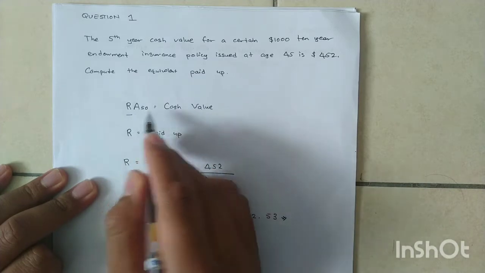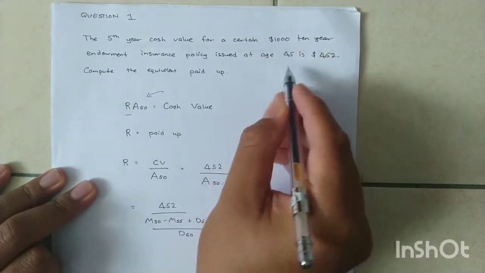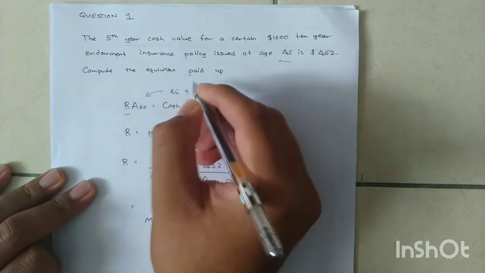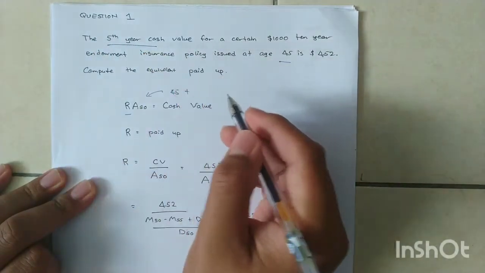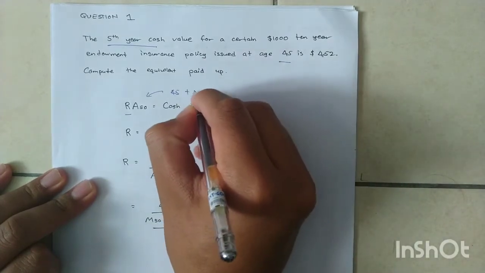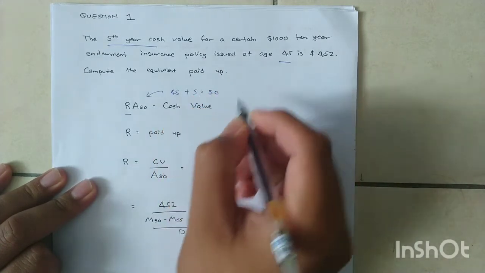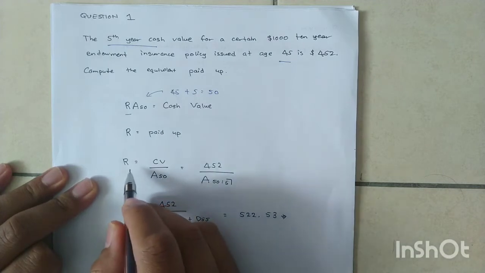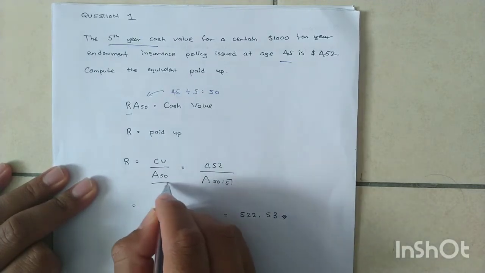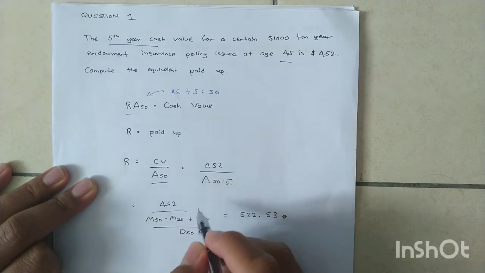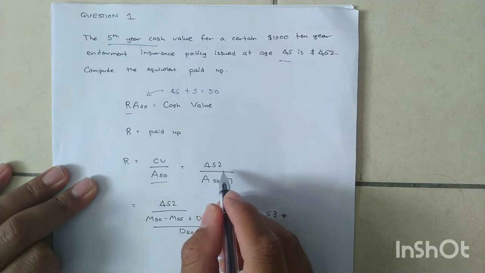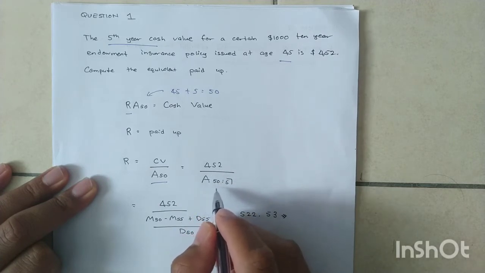A50 here. Okay, how do we get A50? It's actually from age 45 plus the time when the cash value is, which is 5, which equals 50. So therefore, we will get R equal to cash value over A50, and the formula for A50, since we are using endowment, is going to be 452 over A55.